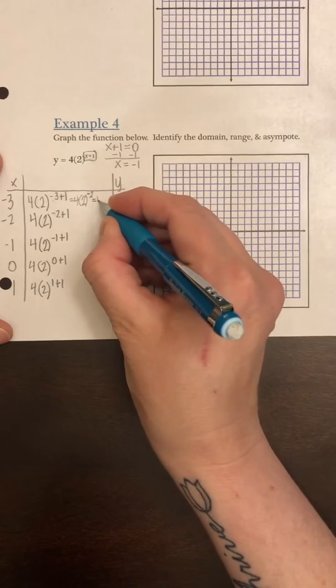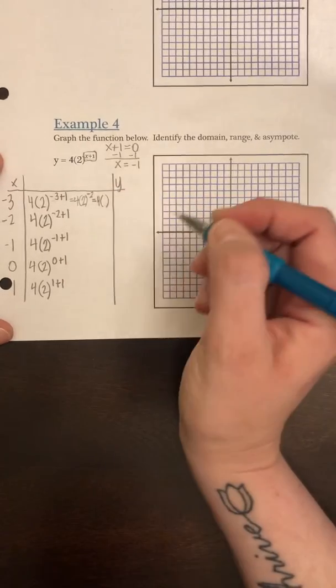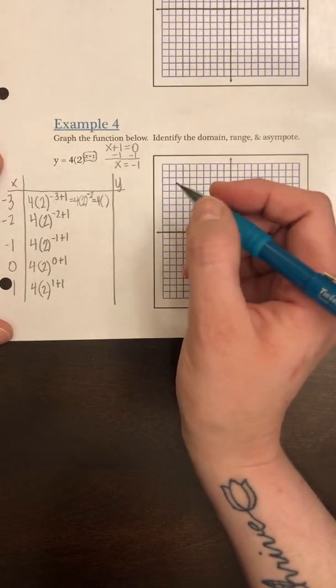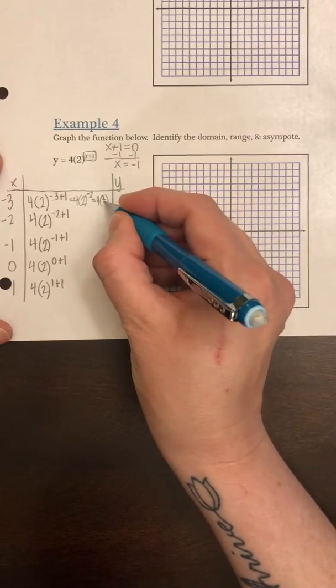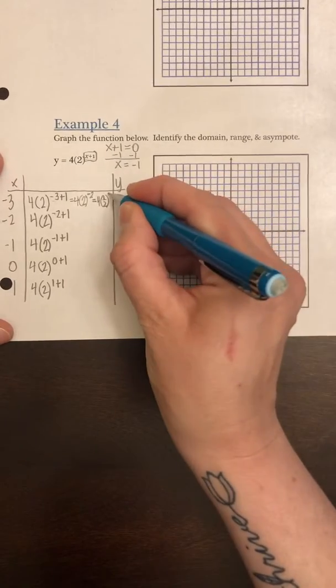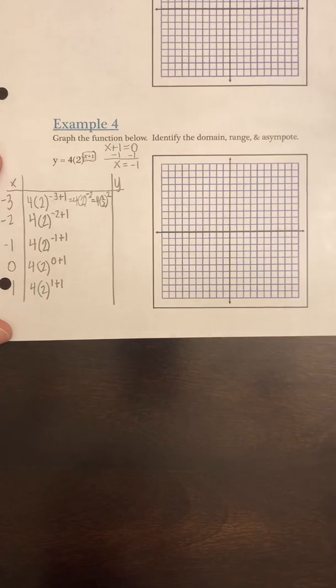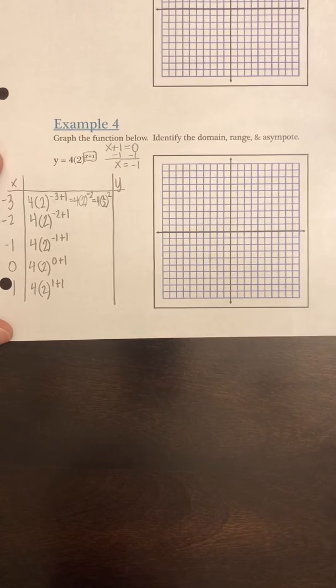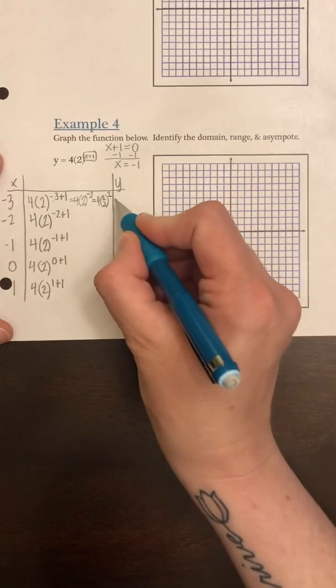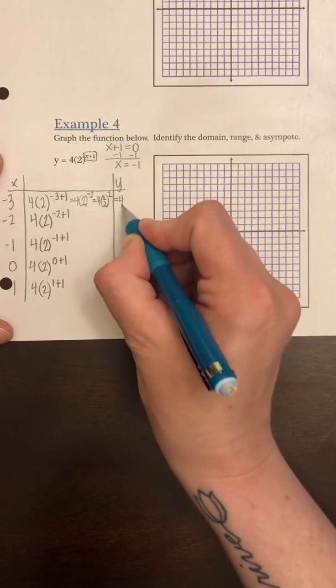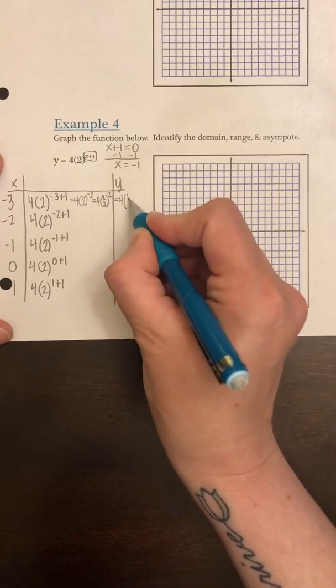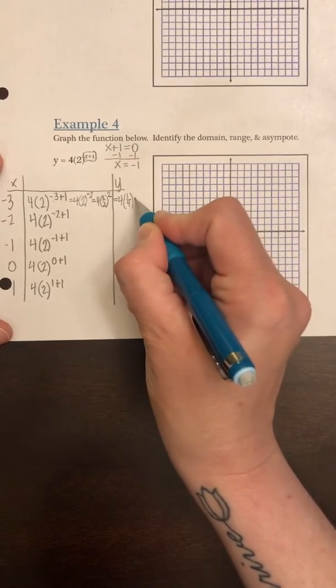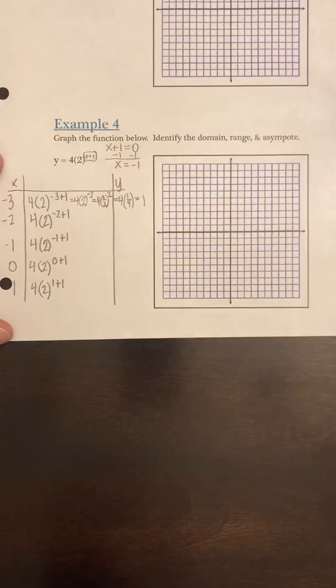That means I need to take what's on the inside of the parentheses, which is a 2, and flip it, which turns it to a 1/2. And that changes my negative exponent into a positive exponent. It looks like I might run out of room, so I'm going to be moving on over into that y column now. Now I need to perform that exponent. So 1/2 squared is 1/4, and 4 times 1/4 is 1.